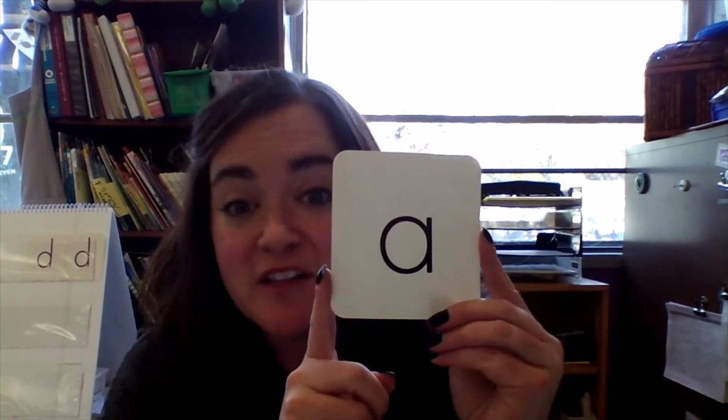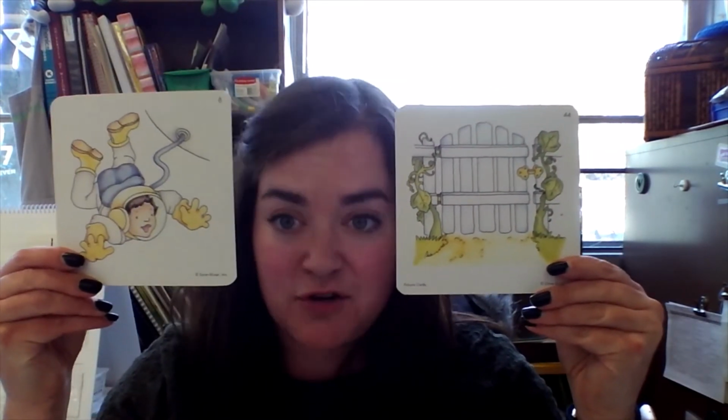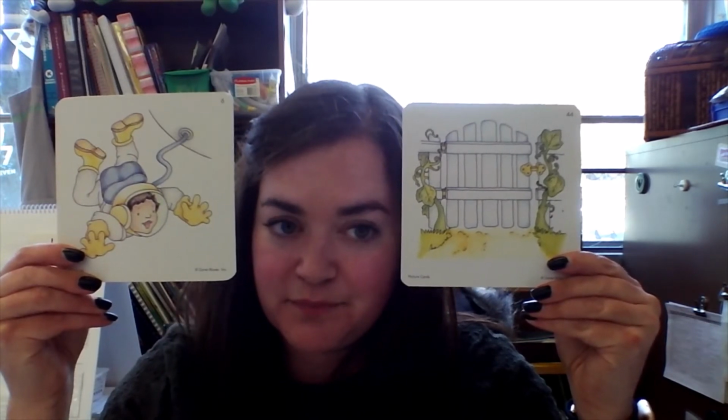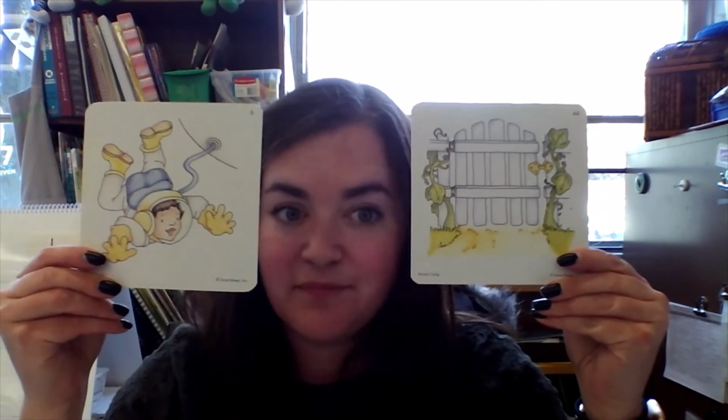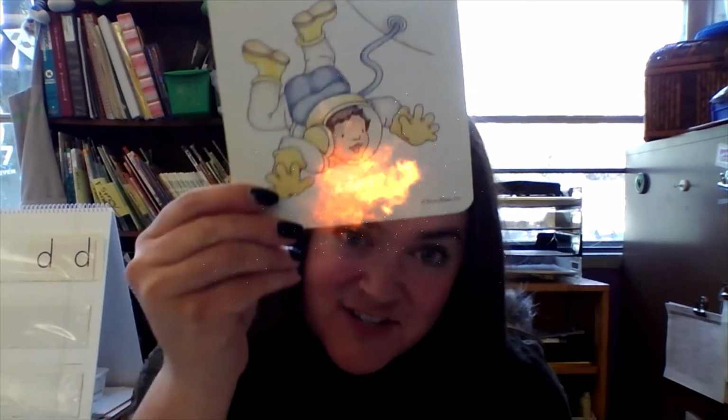Say the word apple. What do you hear at the beginning of the word apple? You hear the letter A. So that's what we're going to listen for in these two words. Which one of these starts like gate or astronaut? Astronaut starts with the letter A and the sound a.